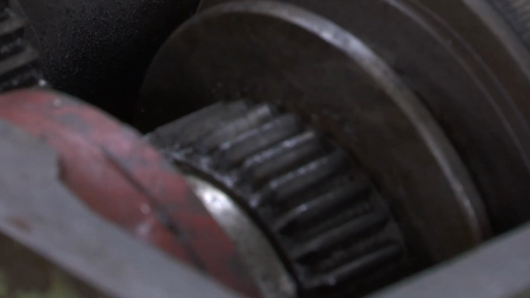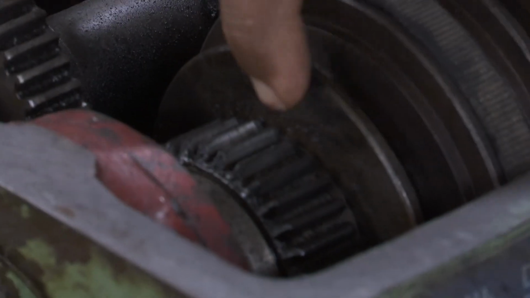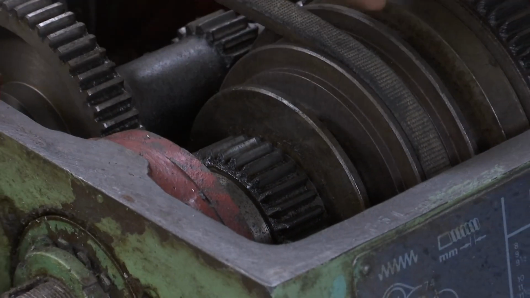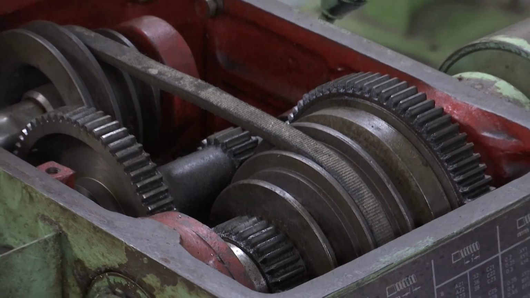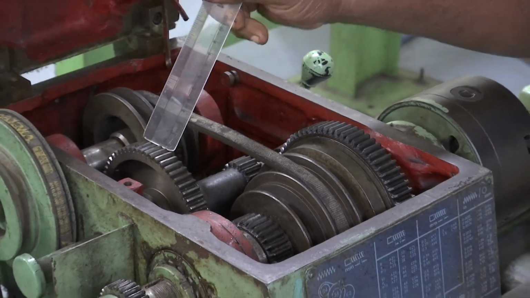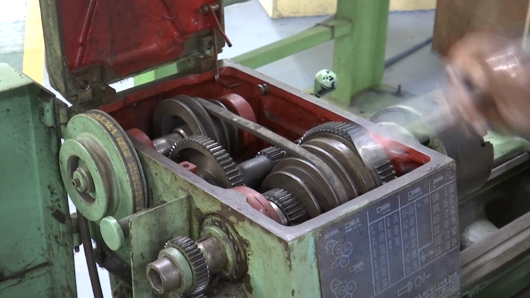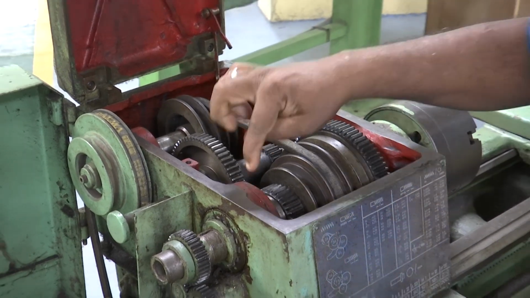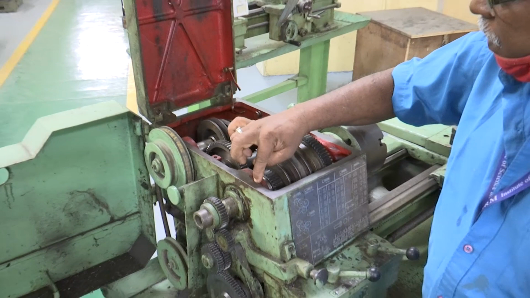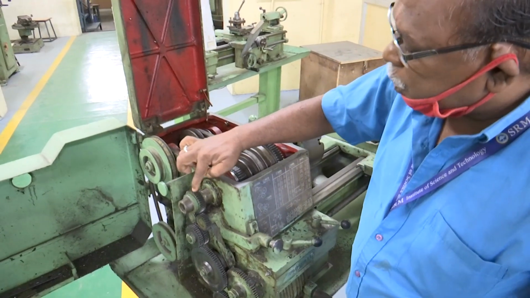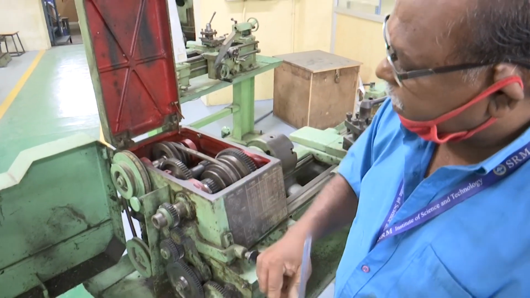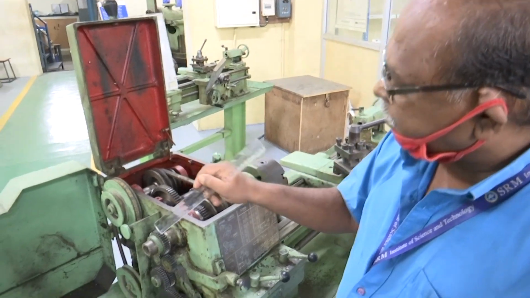That gear is called the cone gear. The gear is fixed into the stepped cone pulley. Then these two gears are available. That gear is called the back gear. Then another bearing is available. Then this gear is called the spindle gear.